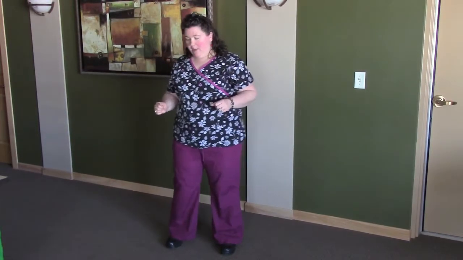And another important tip to add is your sturdy soled shoes. So you want a good pair of shoes, and you want to have your good wide base. Just like you want to educate and remind your client to do, you want to do that for yourself as well.